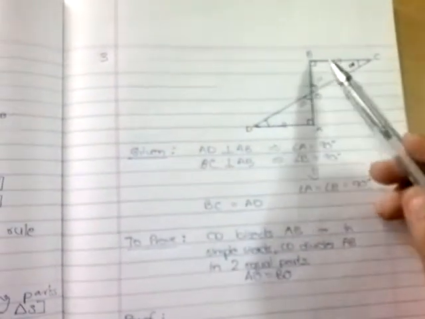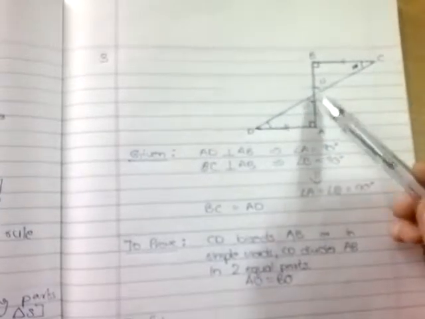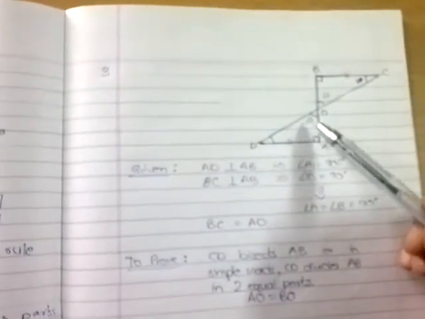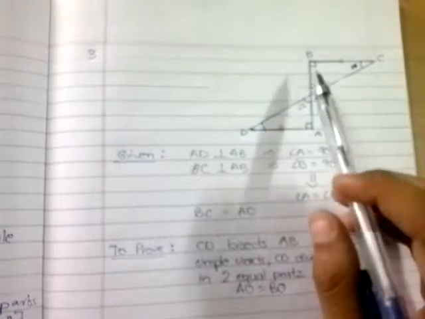So let us move on to the proof. Before proving AO is equal to BO, we have to prove that these two triangles, triangle OAD and triangle OBC, are congruent. Triangle OAD is congruent to triangle OBC, right? Only then you can prove that these two are equal by corresponding parts of congruent triangles. So let us see how we can prove the congruency of these two triangles. So let us begin.